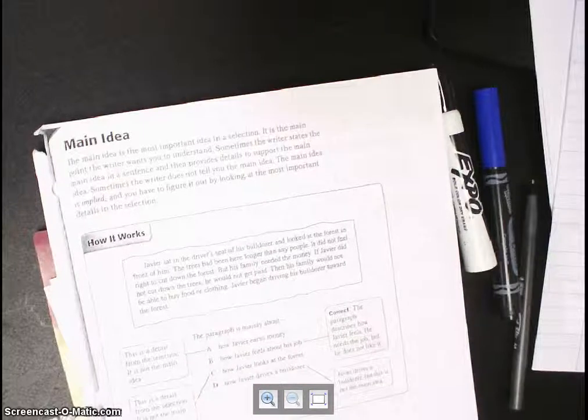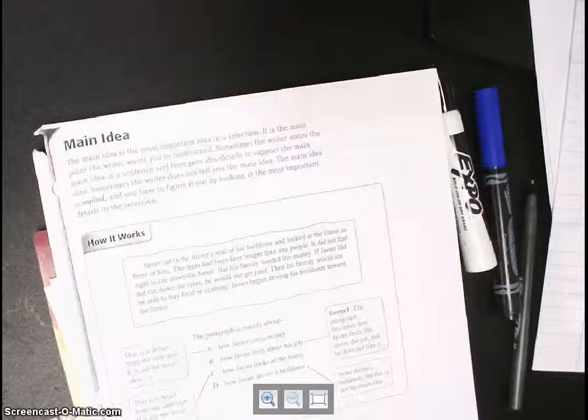Javier sat in the driver's seat of his bulldozer and looked at the forest in front of him. The trees had been there longer than any people. It did not feel right to cut down the forest, but his family needed the money. If Javier did not cut down the trees, he would not get paid. Then his family would not be able to buy food or clothing. Javier began driving his bulldozer toward the forest.